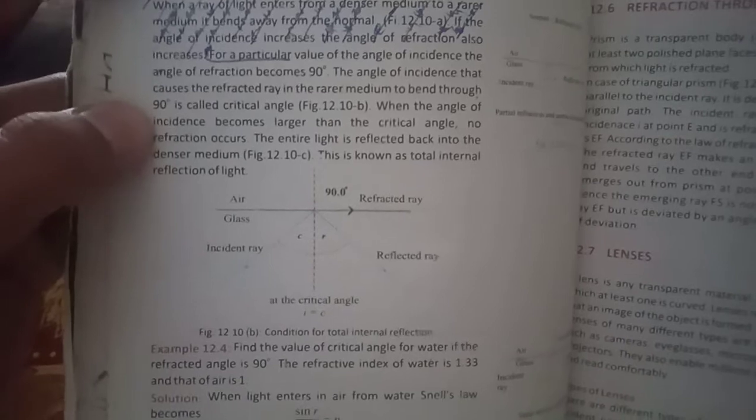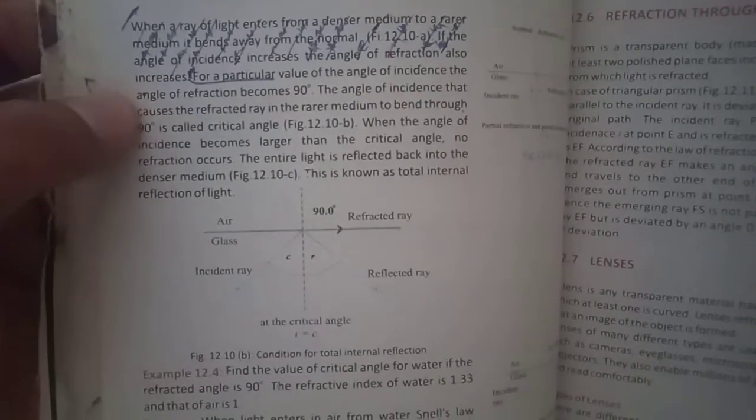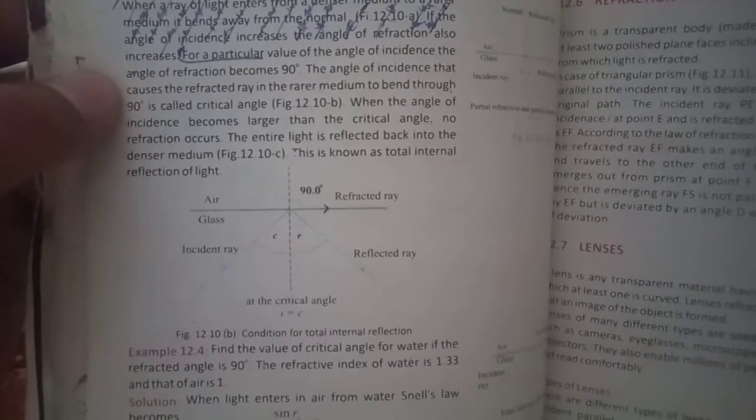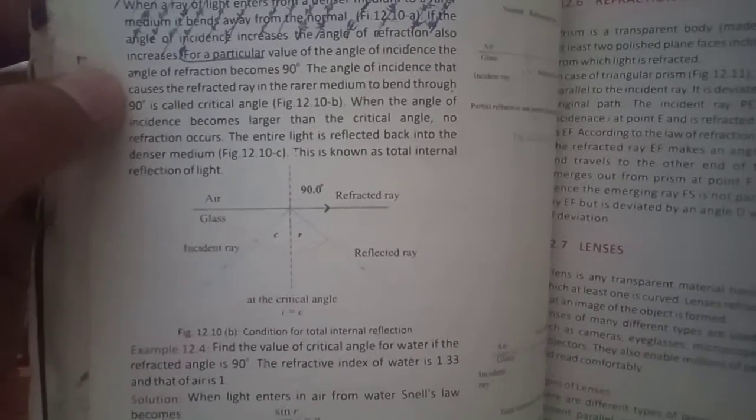And total internal reflection. यहाँ पे for example, for a particular value of angle of incidence, the angle of refraction becomes 90 degrees. The angle of incidence that causes the refracted ray in the rarer medium to bend through 90° is called the critical angle. Air, glass, incident ray, reflected ray, and this is an example.